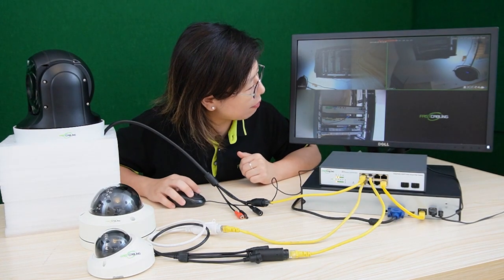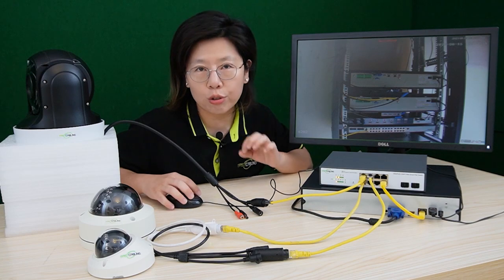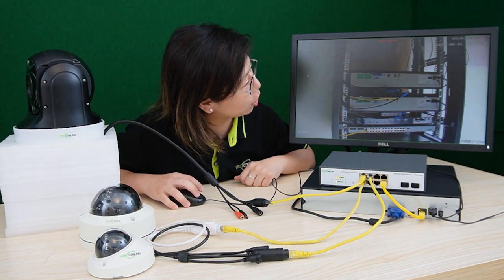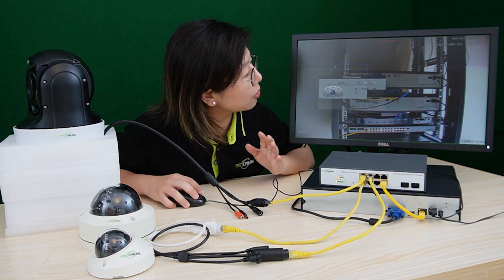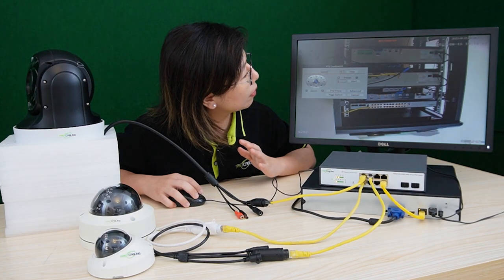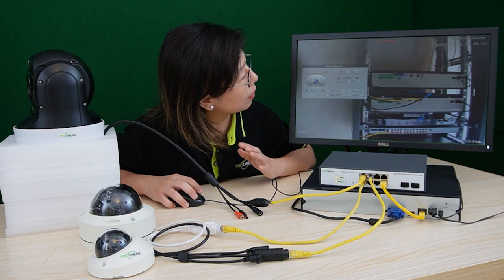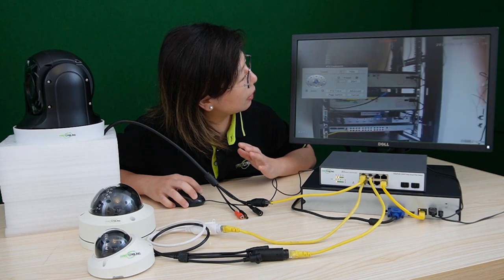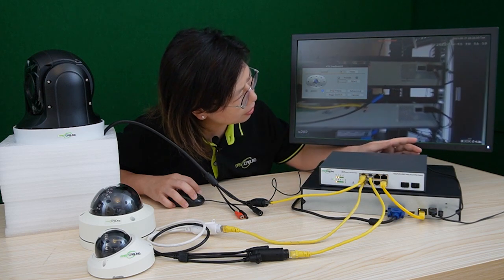Last but not least, we have our PTZ camera. This PTZ camera's zoom capability is awesome because it can zoom up to 30 times. So let's check it out. Right-click it to the PTZ camera. Also, you can move it around, up and down, and also left and right. So now let's zoom in up to 30 times.